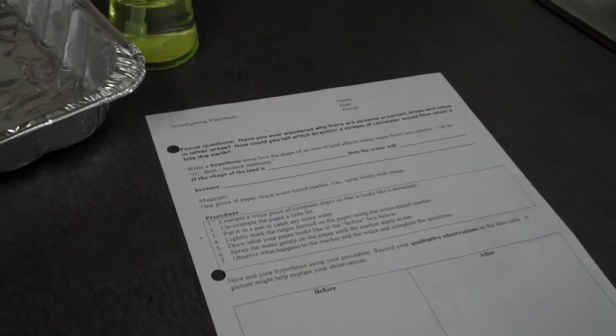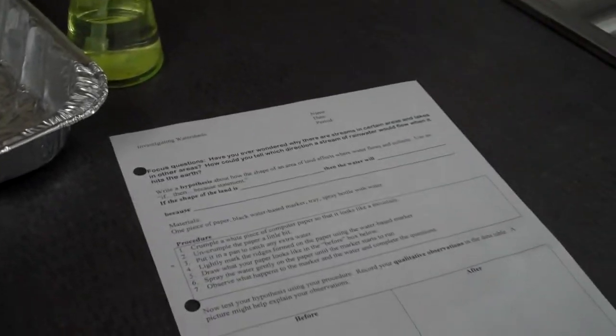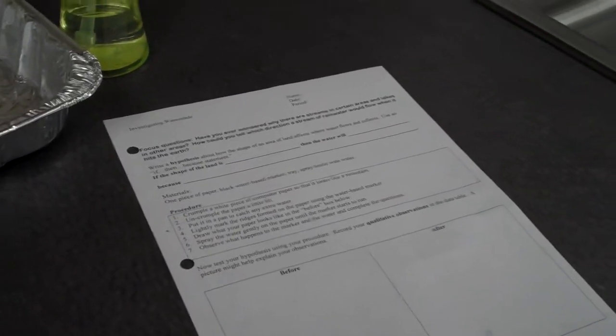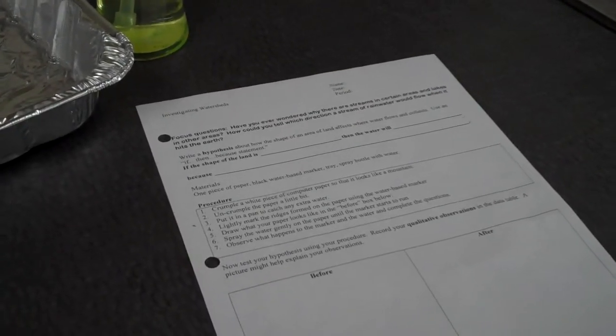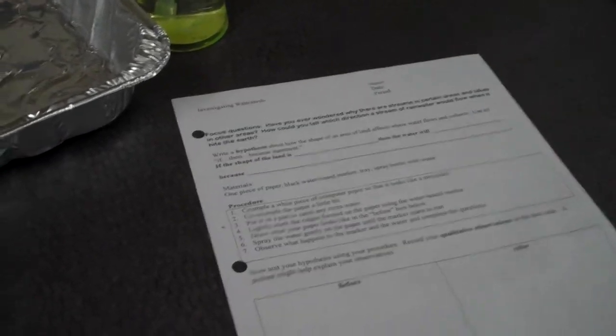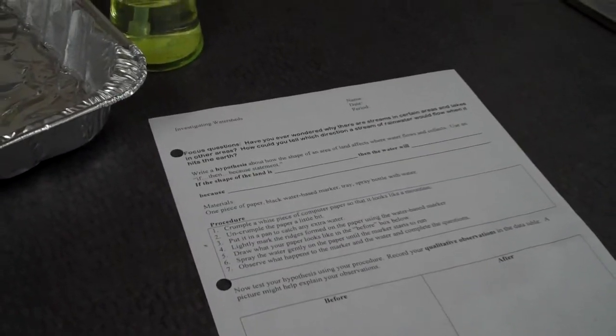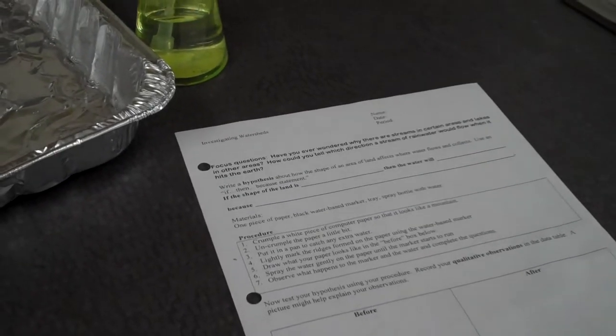Before we move on, think about the shape of the land. Think about the shape of the surface of the earth. Is it always flat? Does it have hills? What does it look like? As you think about that, come up with a hypothesis to fit this sentence. If the shape of the land is blank, then the water will blank because blank.